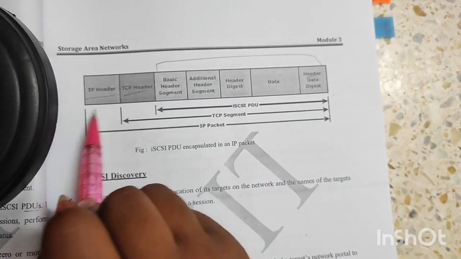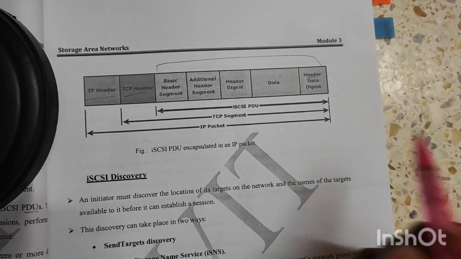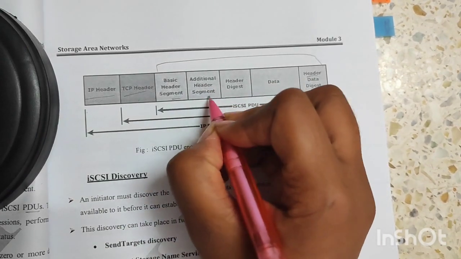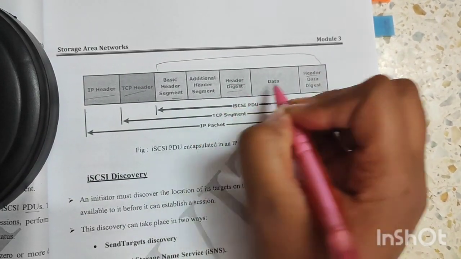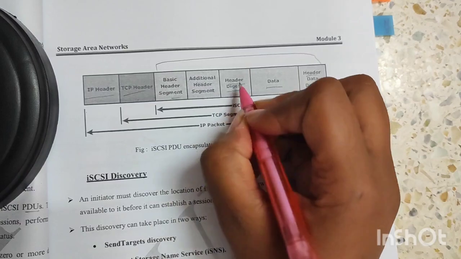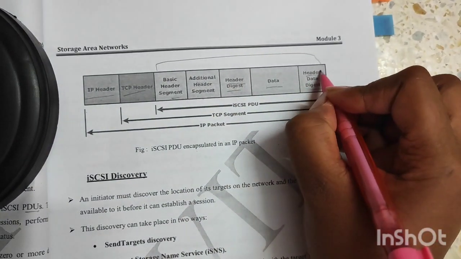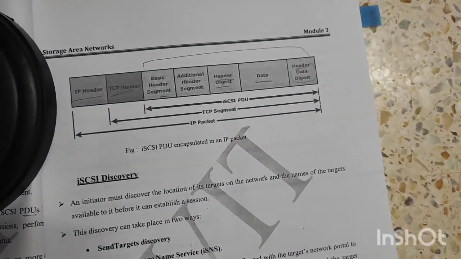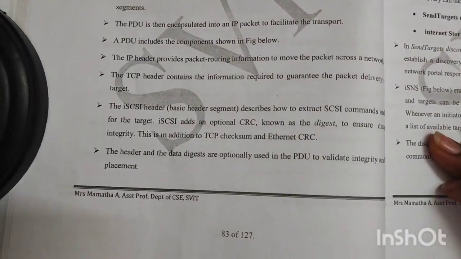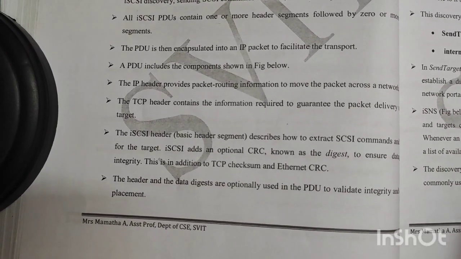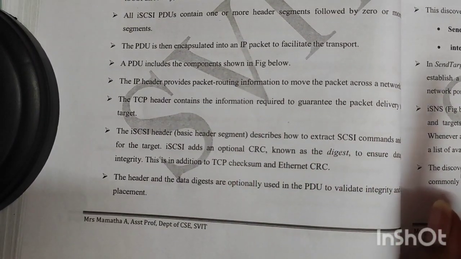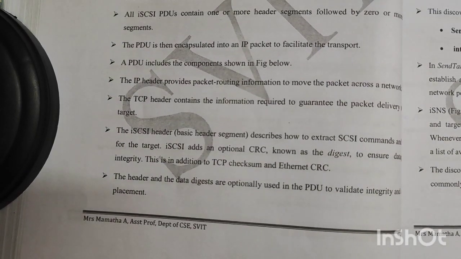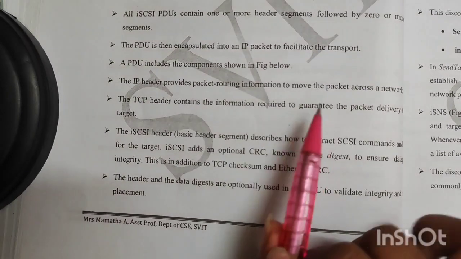First we have an IP header, TCP header, and then the basic header segment. You have an additional header segment, header digest and data. Once the header is digested, you have a data digest, because you have to add this data also. So to write the theory, you have more than one header segment followed by 0 or many data segments. You have this IP header, TCP header, basic header segment, then an additional header segment, so you have more than one.